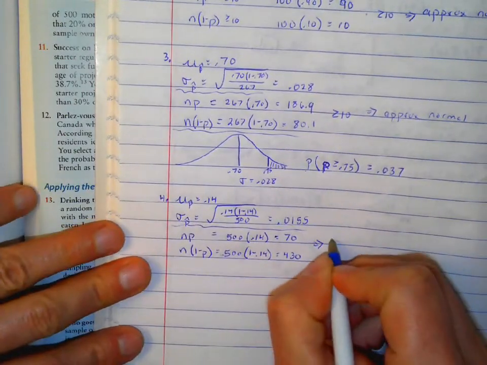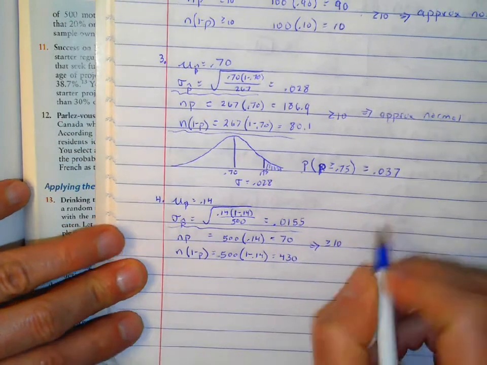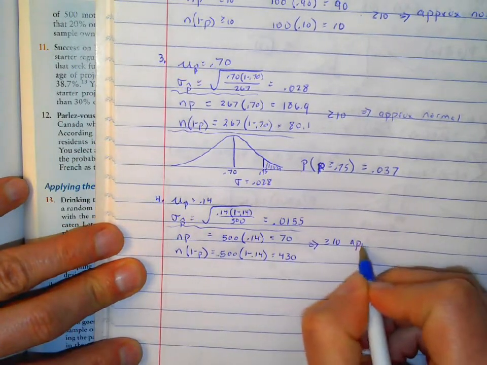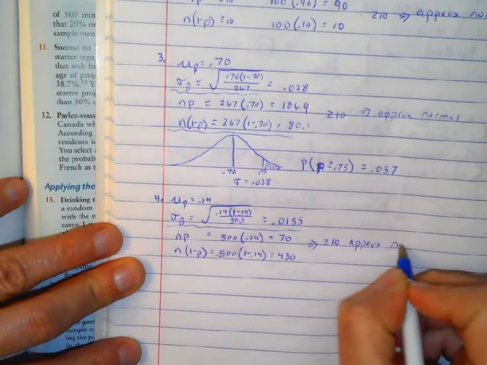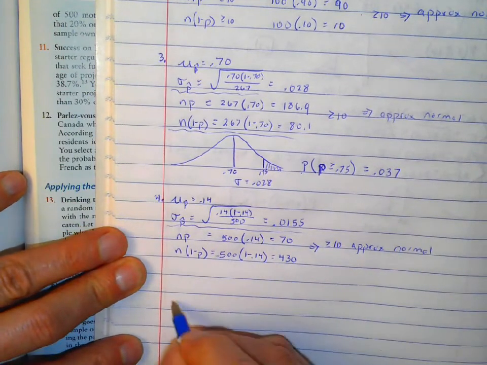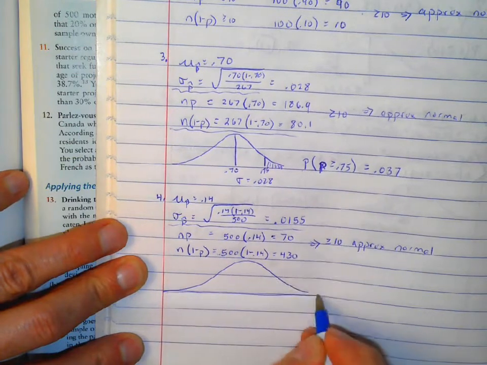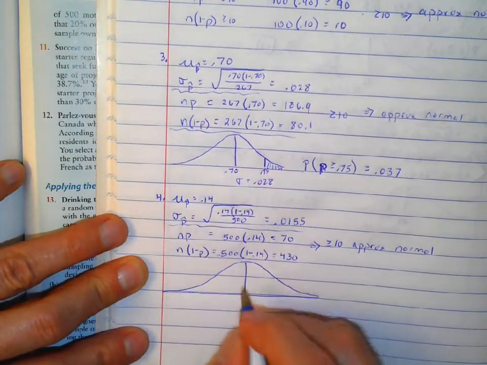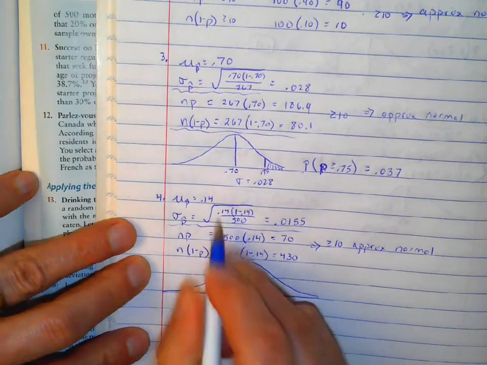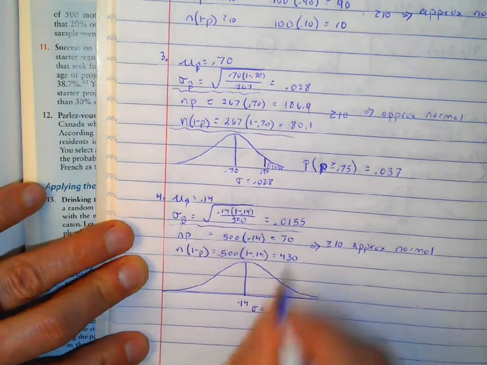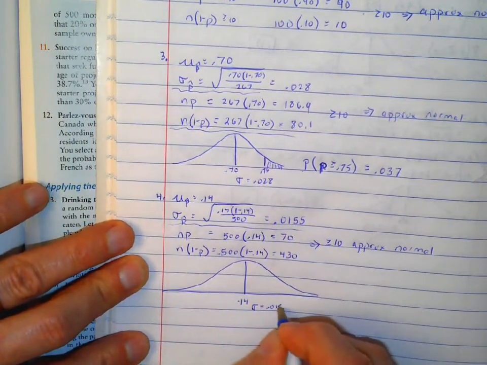Both are greater than or equal to 10, therefore the shape is approximately normal. If it's not approximately normal, then you just stop, you can't really approximate it. So we know our center is at 0.14 and the standard deviation is 0.0155.